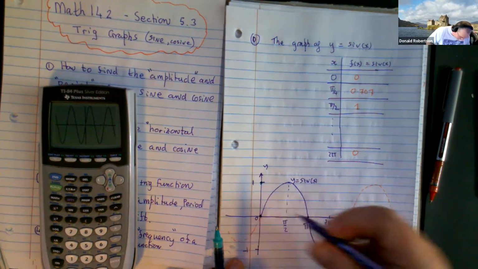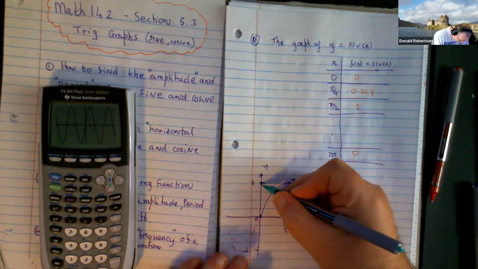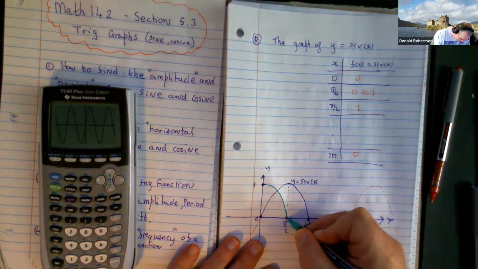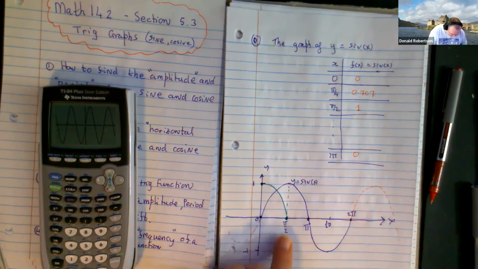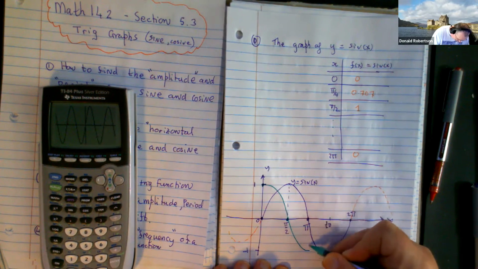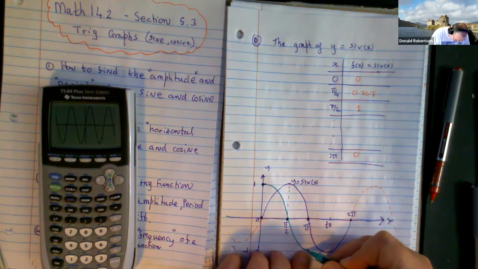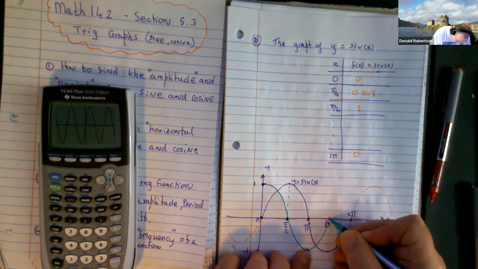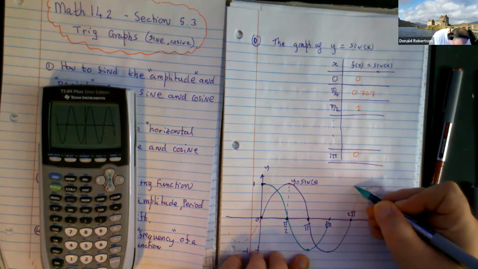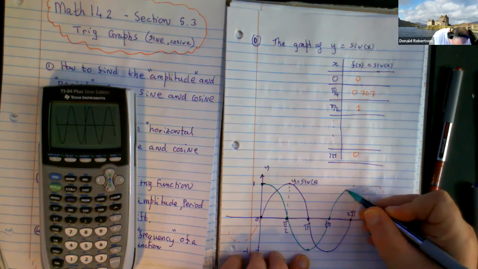When the angle is 0, the cosine is 1. And then the cosine curves down and it reaches 0 at pi upon 2. And then it goes down and it reaches its lowest value at pi. And then it curves back up and it gets to 0 here. And then it curves all the way up to 1, which is here.